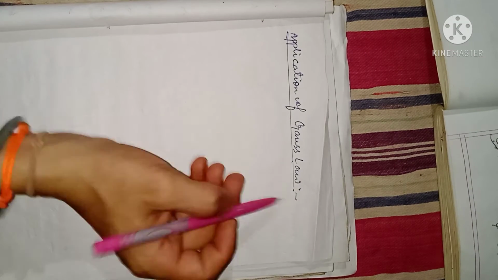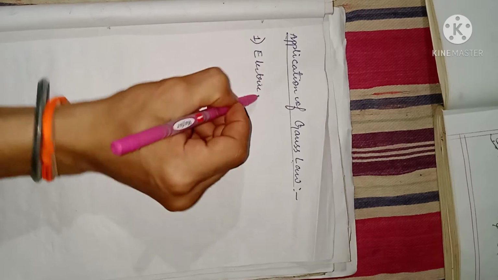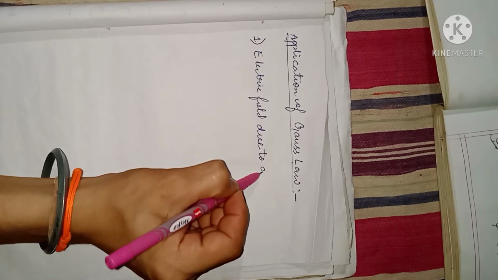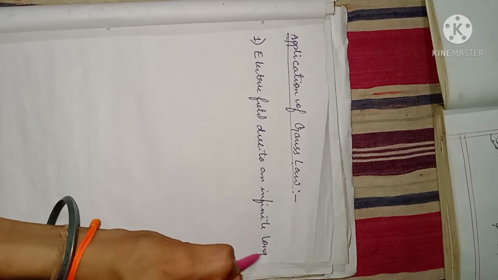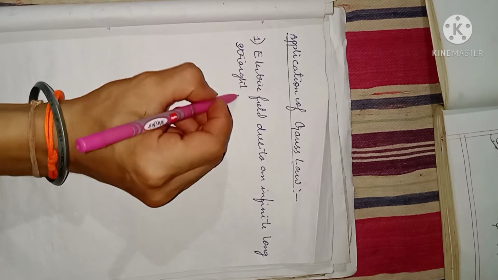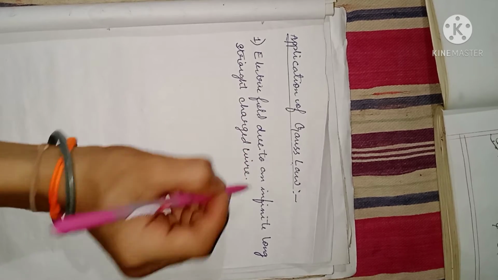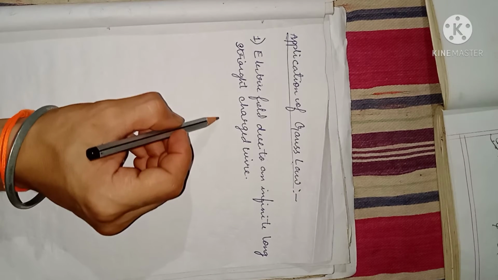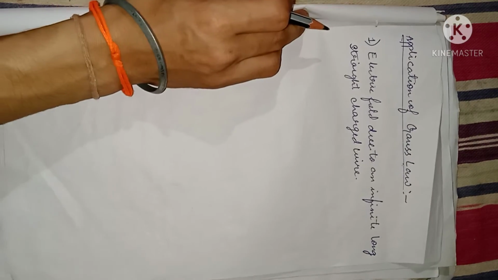Application of Gauss law. Number 1, electric field due to an infinite long straight charged wire. Now let us draw the diagram. I have drawn it roughly. Please try to draw it very nicely in your copy.